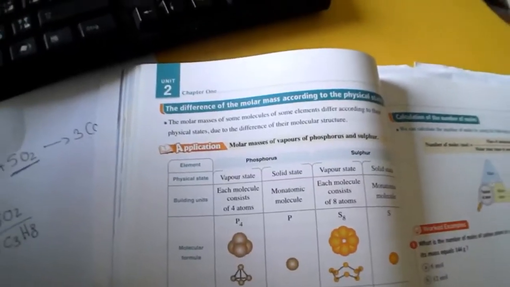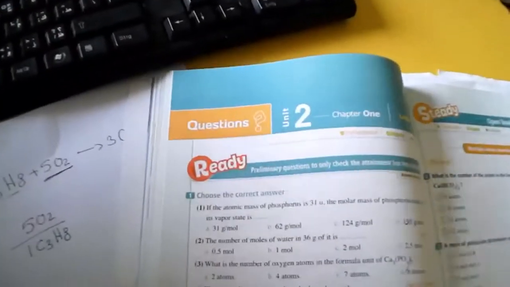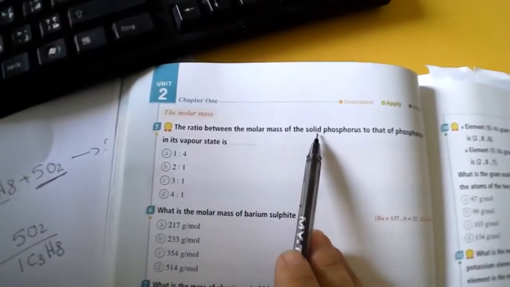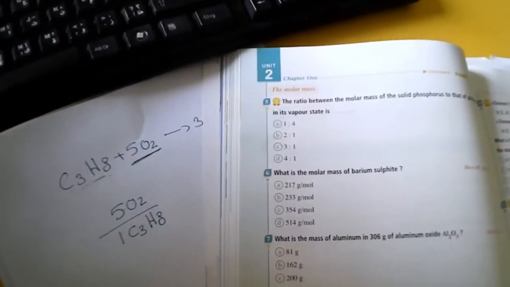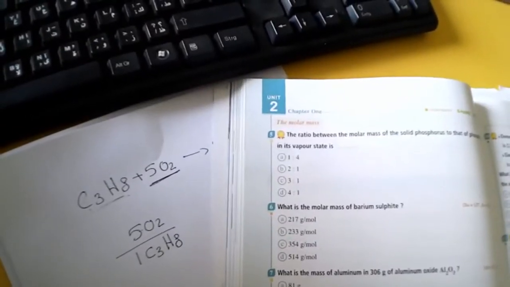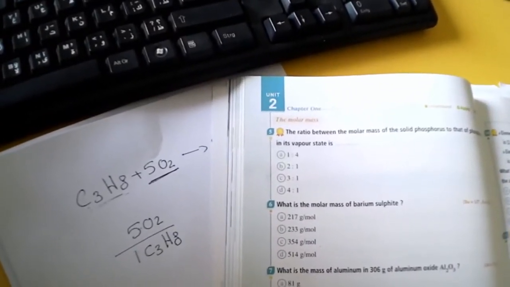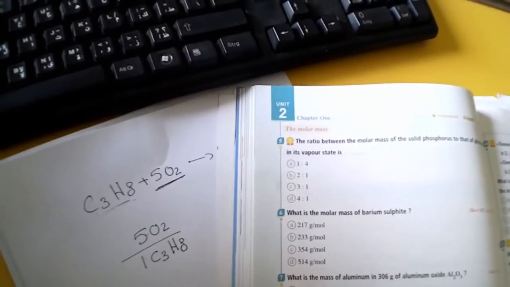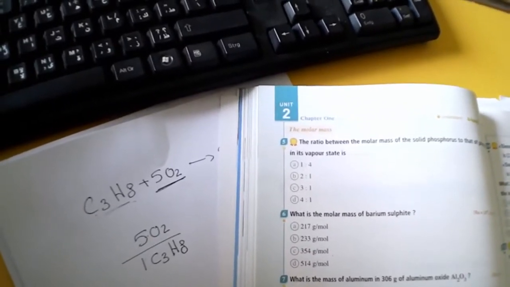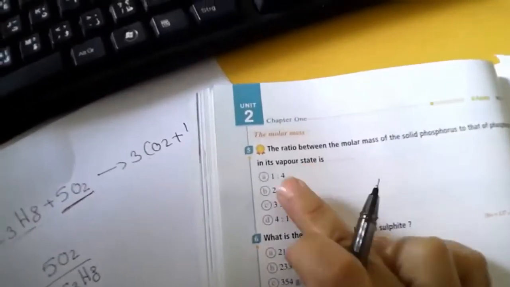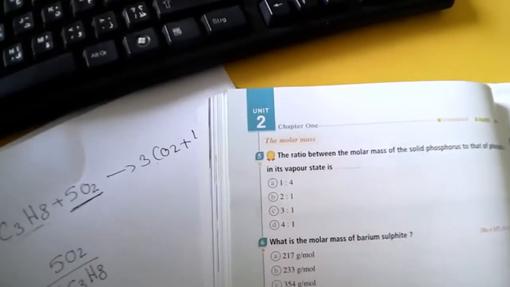So when we return back to the question, it asks you to find the ratio between the molar mass of the solid phosphorus, which is P1, over the vapor P4, and the atomic mass of phosphorus is 31. So we're gonna divide 31 over 4 times 31. It's gonna be 1 to 4. So the ratio will be 1 to 4, as you see here.